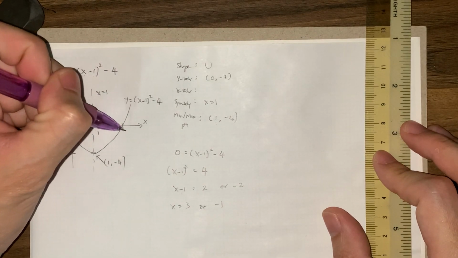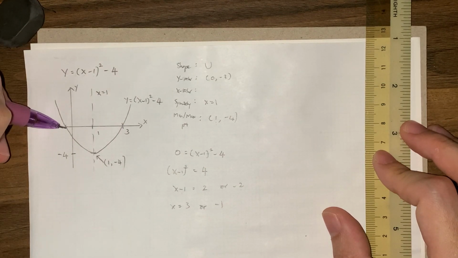So this will be 3. This will be minus 1. With that, the whole graph is done.